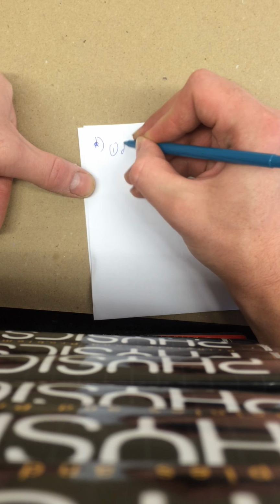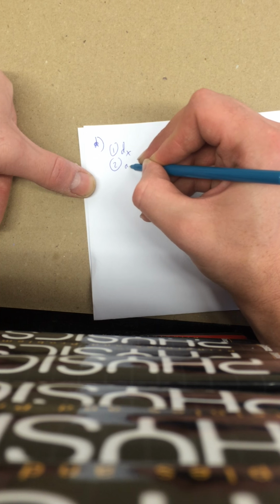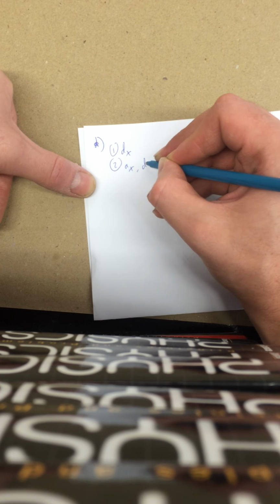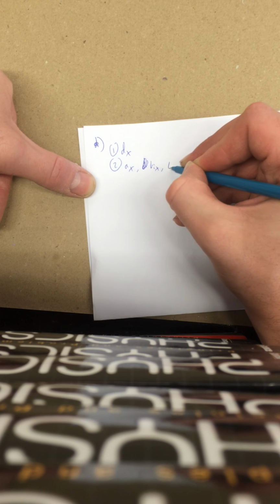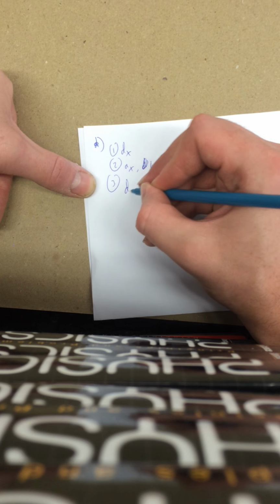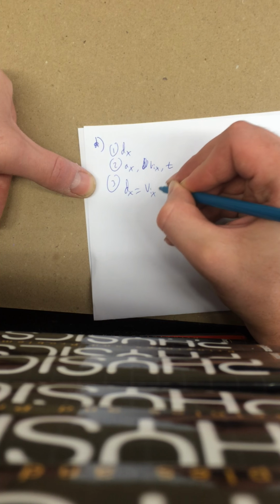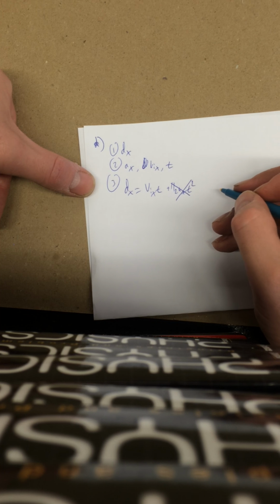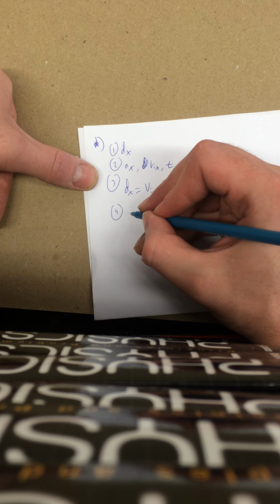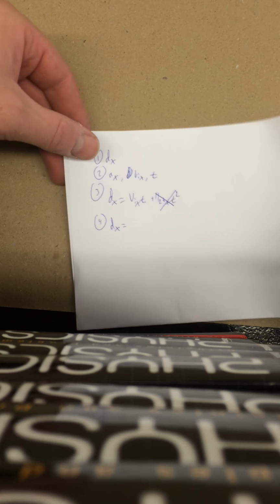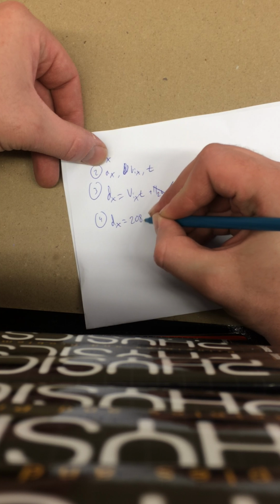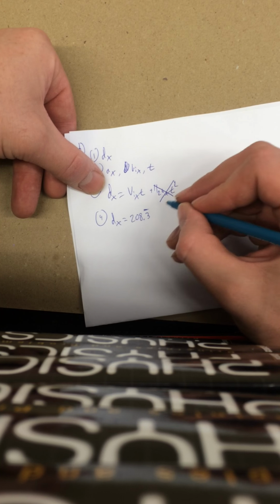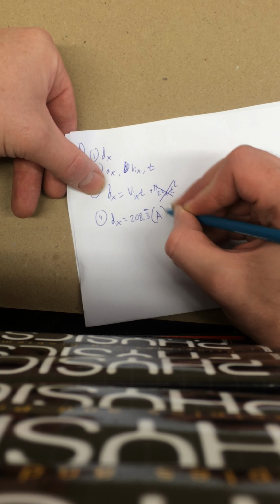So we're going to do step number 1, solve for dx. Step 2, we have ax, we have VIX, and we also have t. We can use dx is equal to VIX t plus 1/2 ax t squared. That's equal to 0, the ax. Step 4, dx is equal to, it converts to 208.3 repeating, there's the VIX, times alpha A.